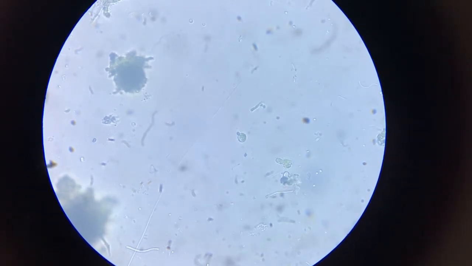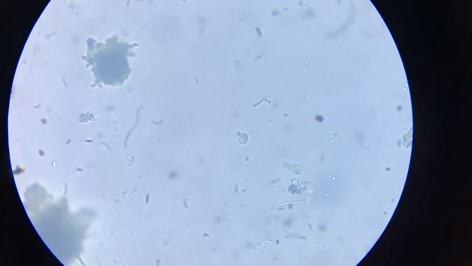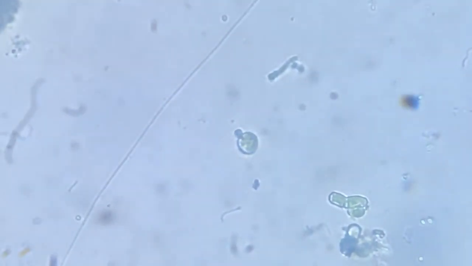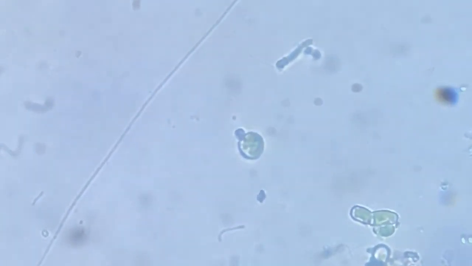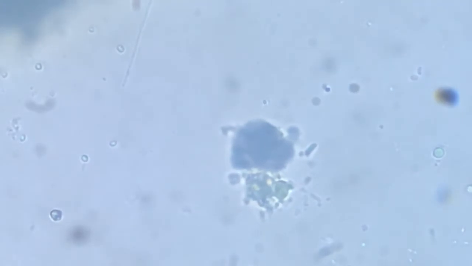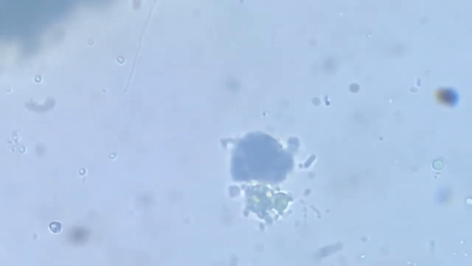Okay, so we are watching this frame at 400x. I will be zooming further, 500, 600, and this is around 700 times magnified. And we see this black thread-like structure. It basically is a moving creature. It's a worm or a nematode, or I don't know what it is.